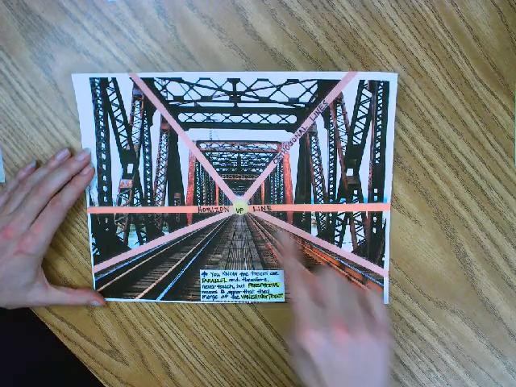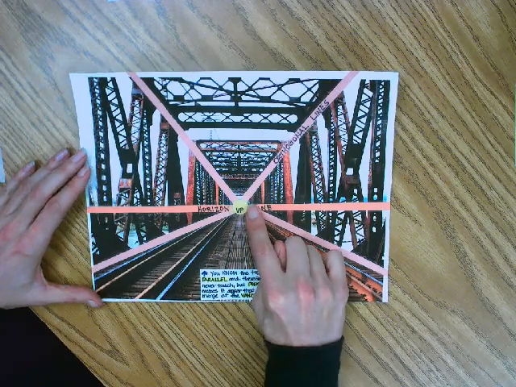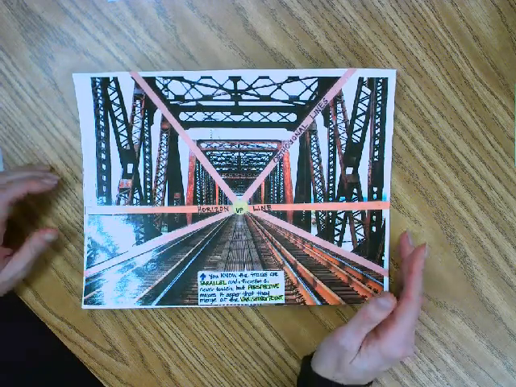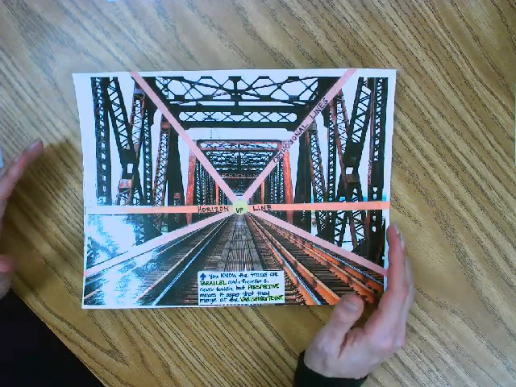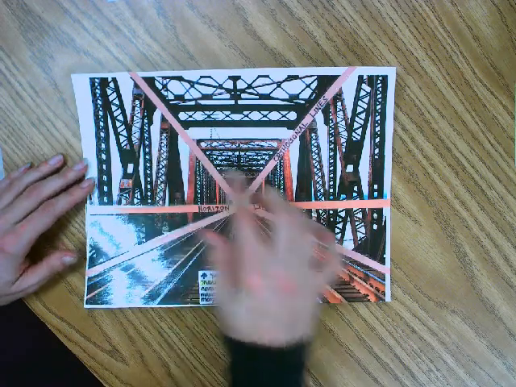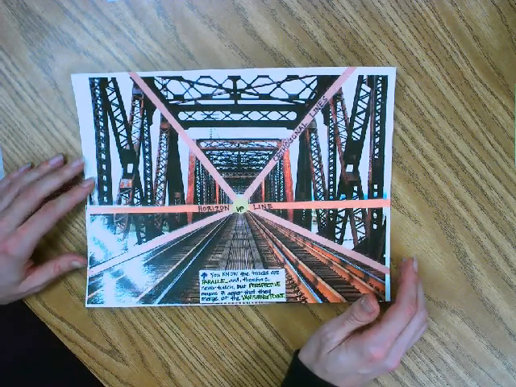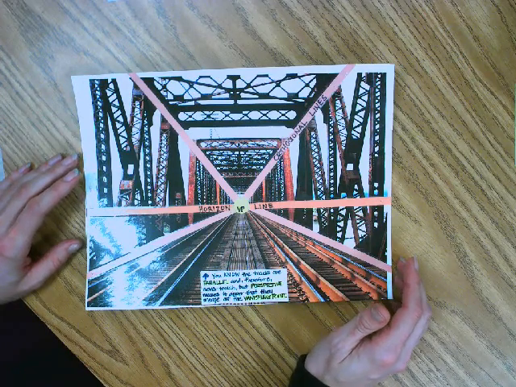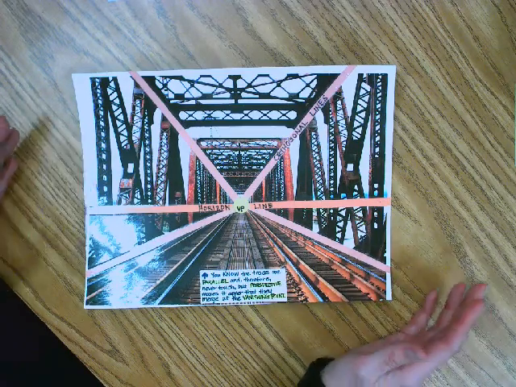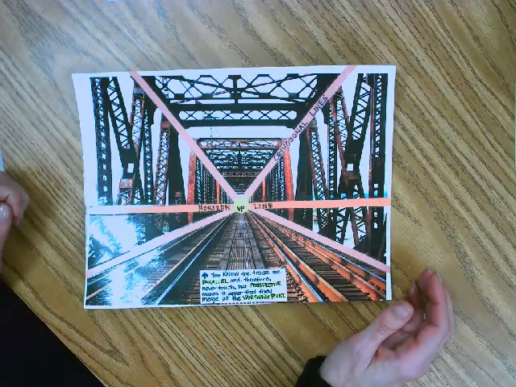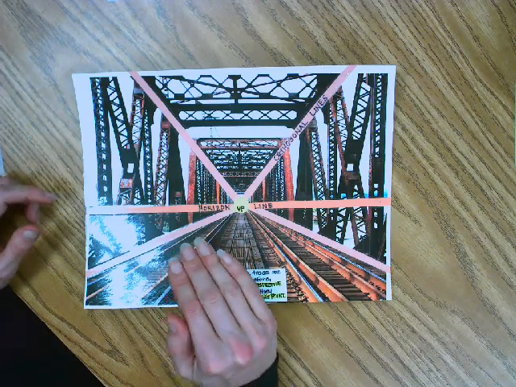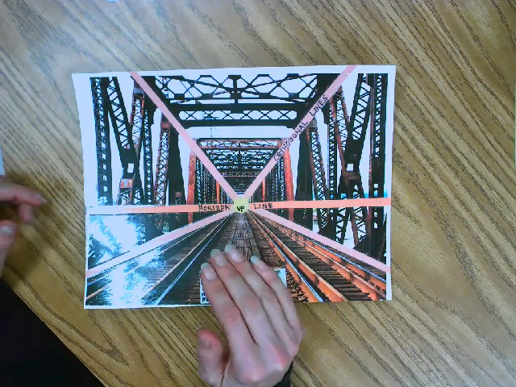Those are called orthogonal lines. In this case, these are real-life things. So the lines represent the actual tracks or the trestles that hold the bridge together. But if we were drawing something more simplistic, like a box, a cube that's going back into space, those lines would represent the edges of that box that show where the depth is.